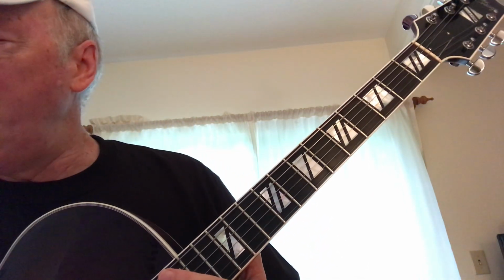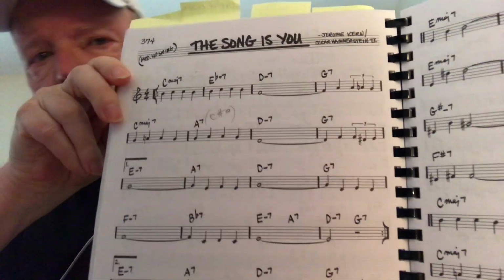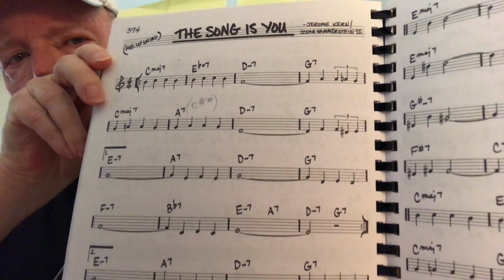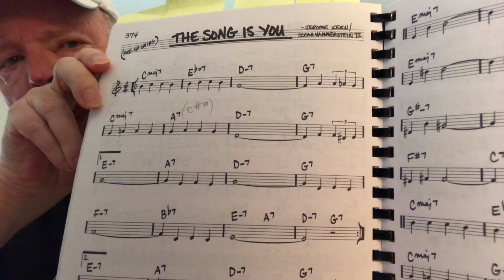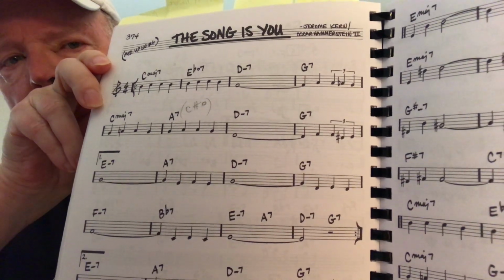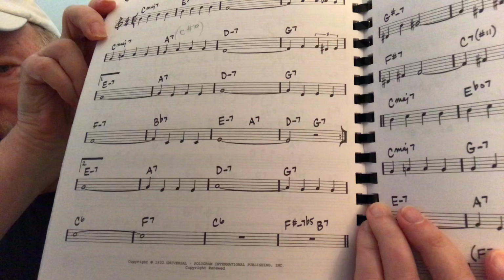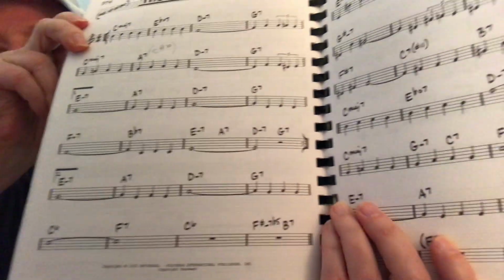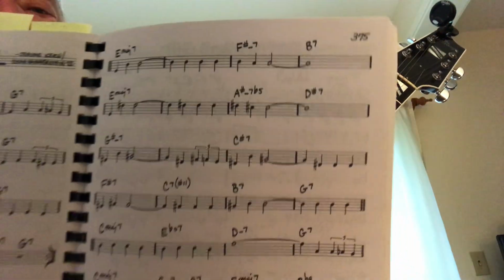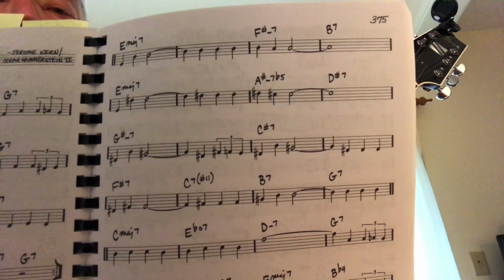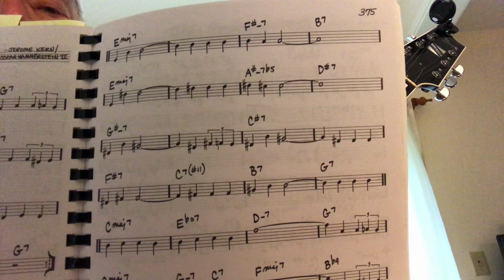Give you a look at the chord changes before we get into it. Hopefully you have it in a Real Book, or it's on iReal Pro or some other source. The Song Is You. I first became aware of it, I think there was an old black and white TV video recording of Joe Pass doing it around the early 60s, and it first caught my attention there. Of course, a lot of people have done it. It's a real standard.